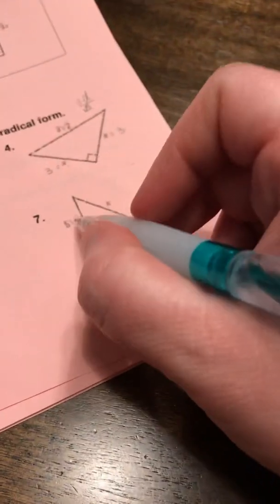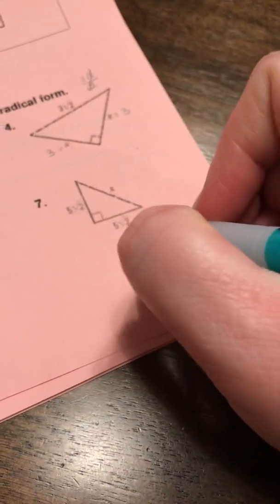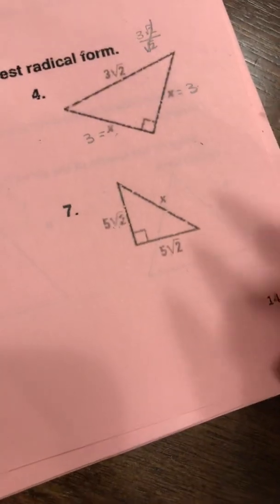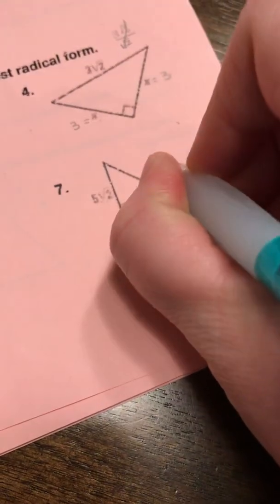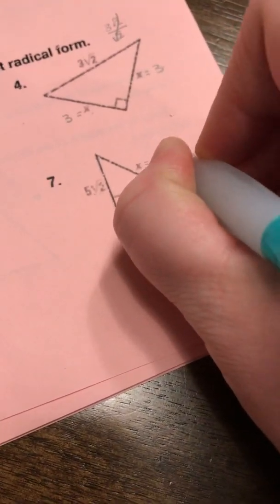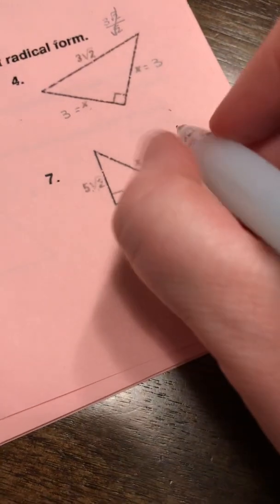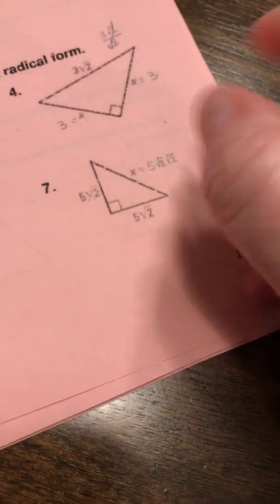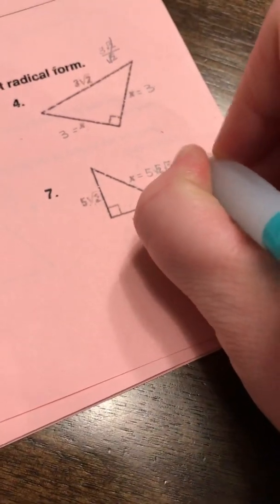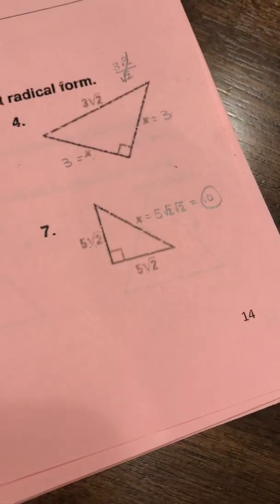All right. And then in number 7, we've got two leg lengths that are 5 root 2 each. So we're going to multiply 5 root 2 times root 2, and that gives us 5 root 4, which is 5 times 2, or 10, as our final answer for the length of the hypotenuse.